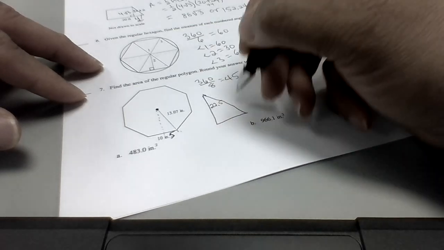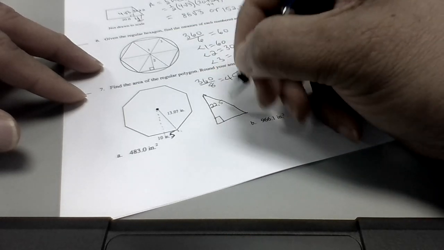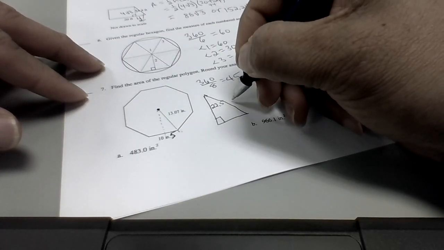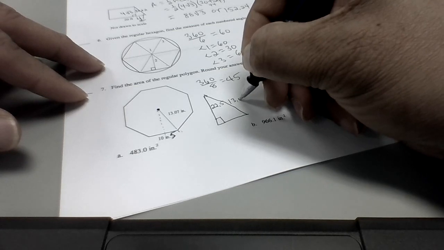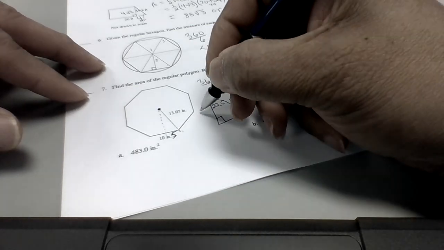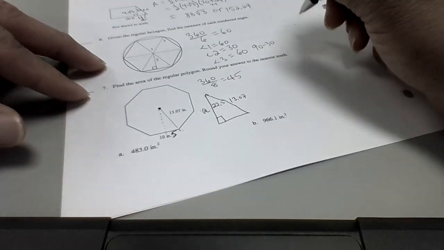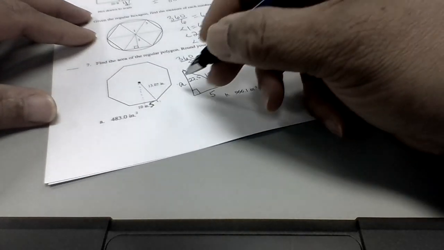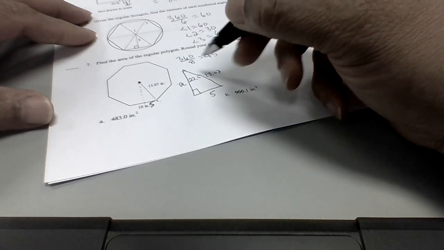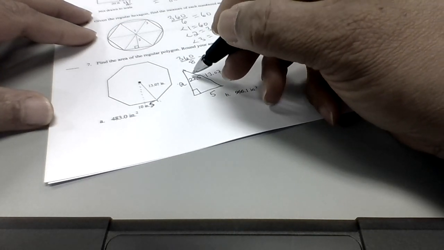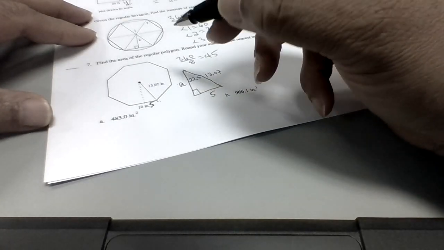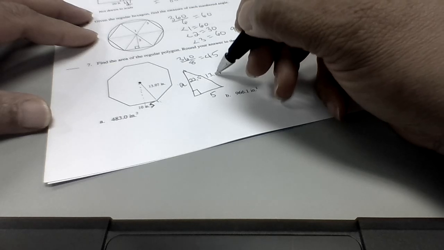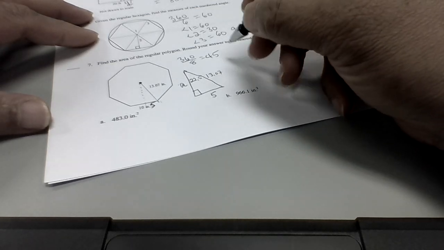And I can't use the Pythagorean theorem on this. I could, but I'm not. They told me that my radius is 13.07, and I'm looking for this over here, which is my apothem. And I know this down here is 5. So my apothem then is going to be, opposite, no, so adjacent over the hypotenuse, so that's going to be the cosine.